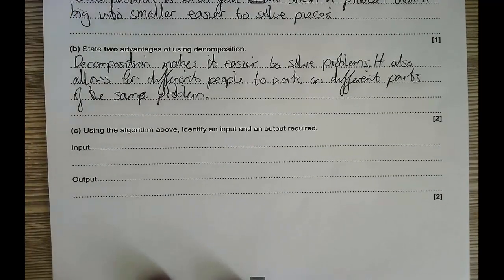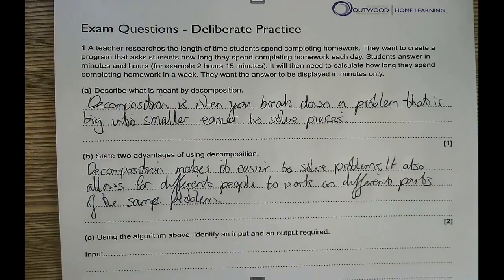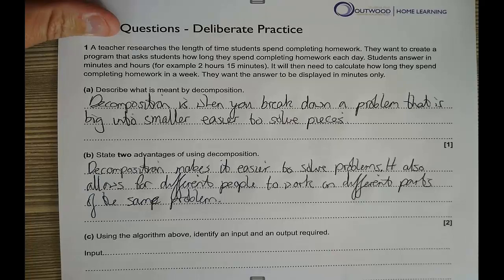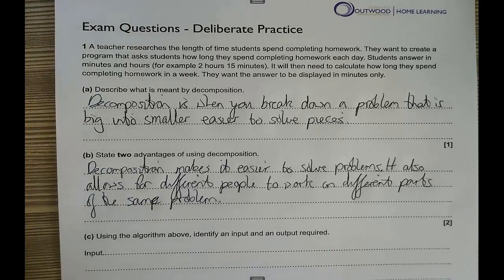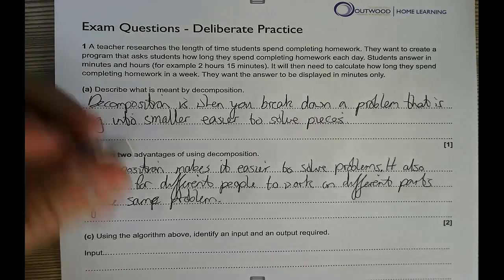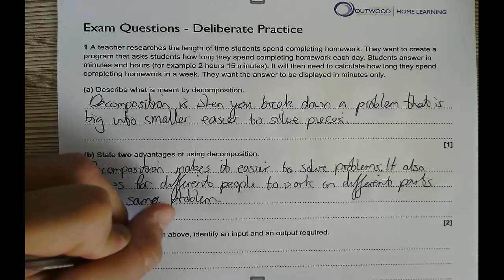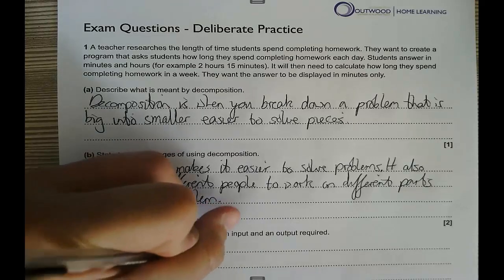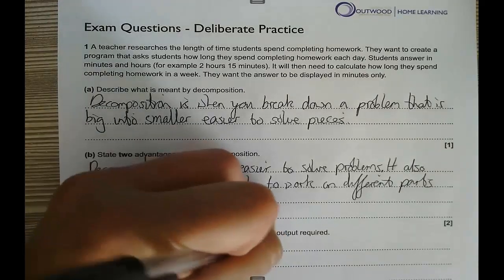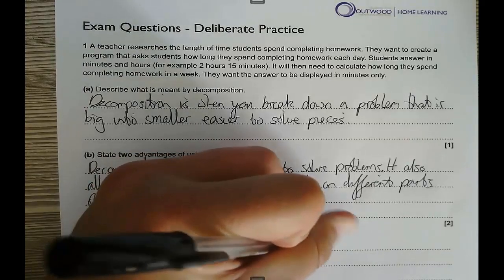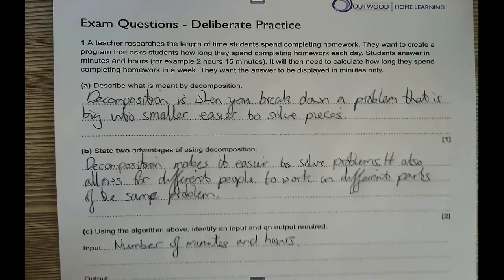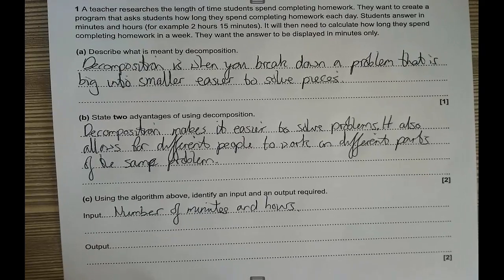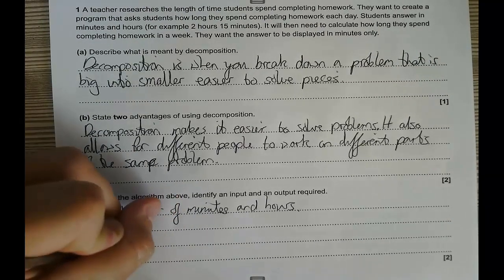Okay then, so now it says, using the algorithm above, identify an input and an output required. So this is where that first point's needed. So it's a state question, or identify question, sorry, so we just need to identify what needs to go in and what needs to come out. So it says here, students answer in minutes and hours. So the input is going to be number of minutes and hours. I'll move this up in a second. And then the output, well, they want the answer to be displayed in minutes only, so I'm just going to put number of minutes.